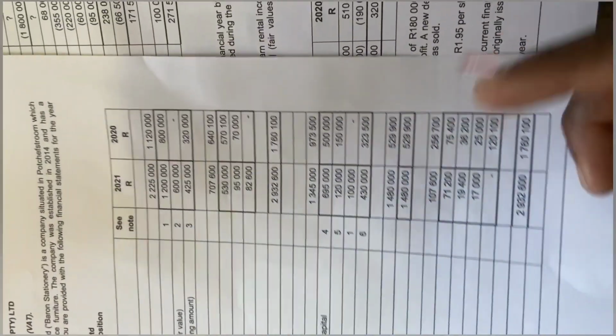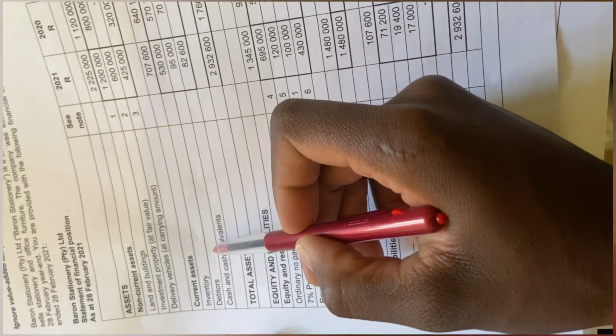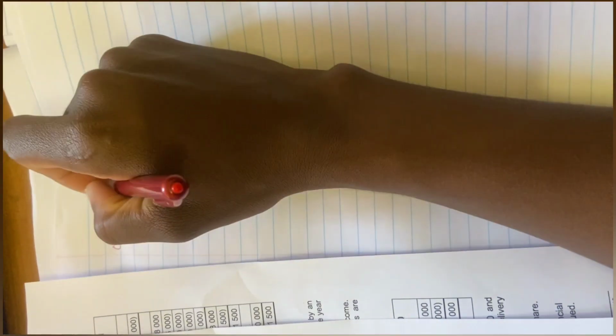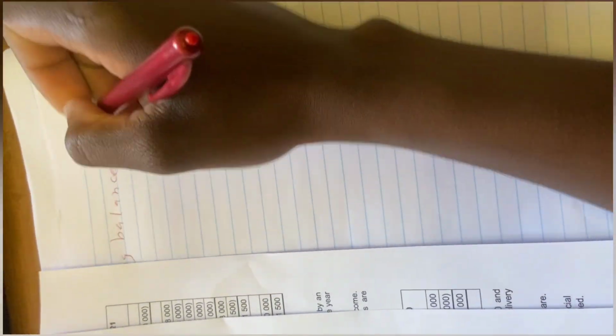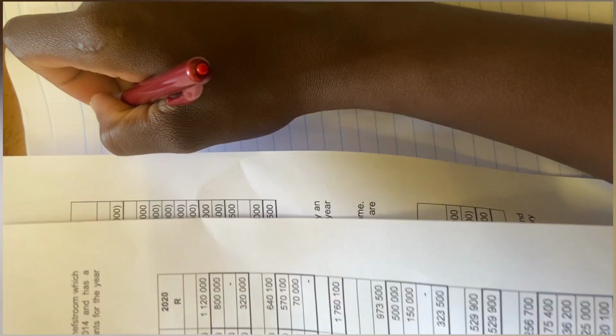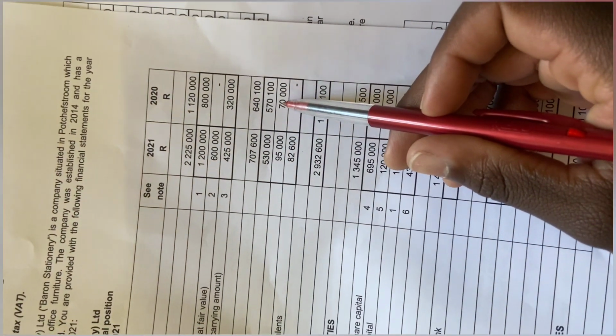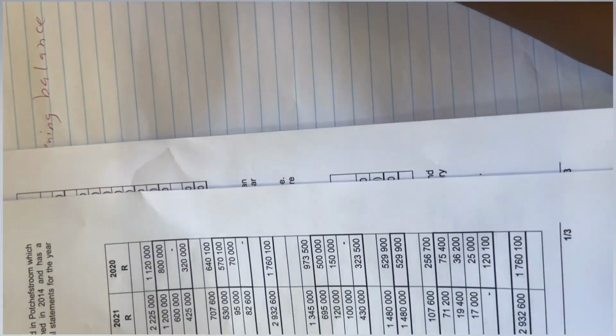Okay. So from our question paper, we have debtors control. We don't have trade and other receivables. So we're gonna take the opening balance as there, it is 70,000. I'm gonna take 70,000 here. It must be positive. Then you add sales or revenue.